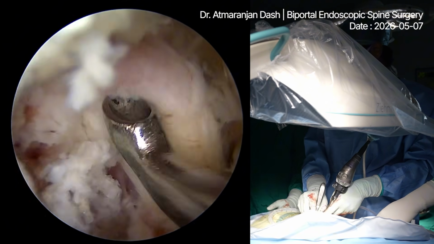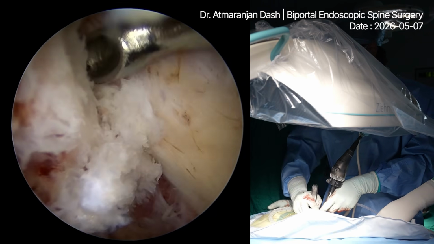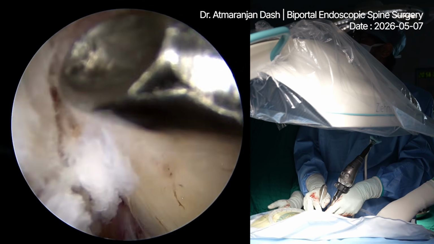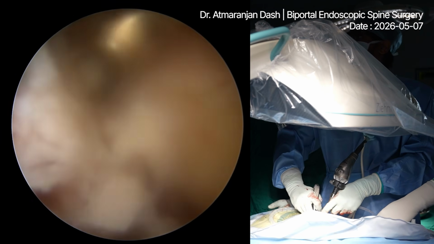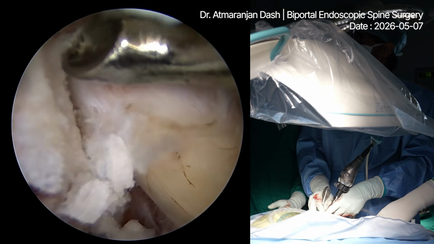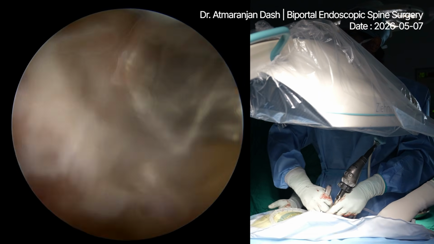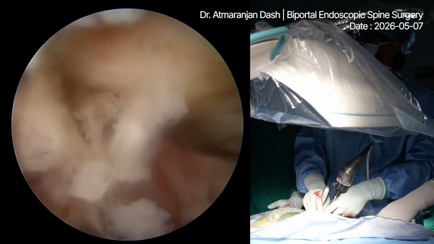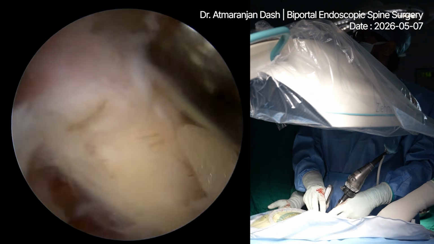You see. This work is very important. Okay. Yes, sir. So now you get a little relaxed root.